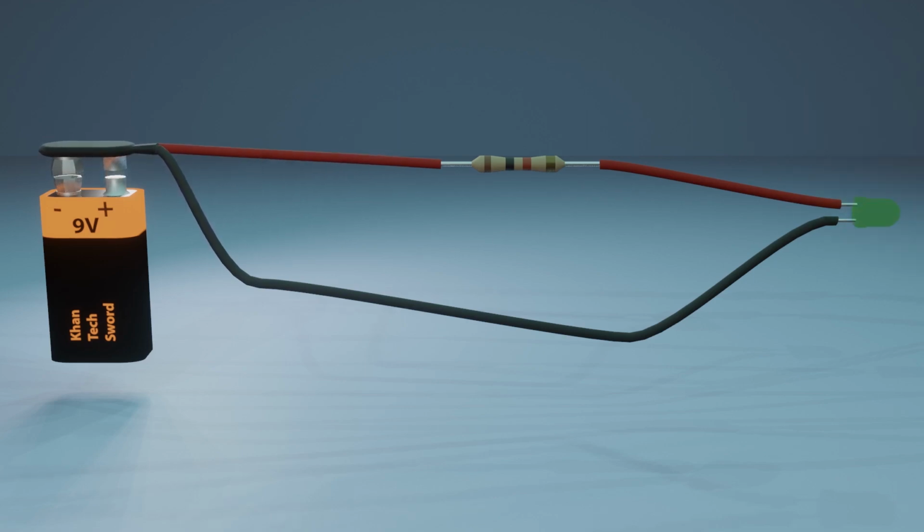Writing this as an equation, power is equal to current times voltage, P = VI. Let's suppose we have a 9 volt battery connected to a 0.02 ampere rating LED. Then the power consumption of this LED will be 0.18 watt, or 180 milliwatt.